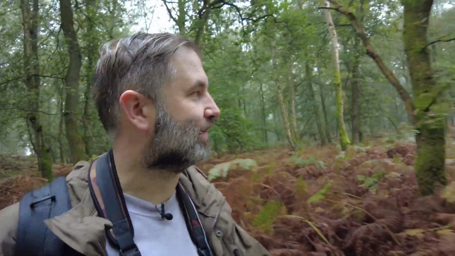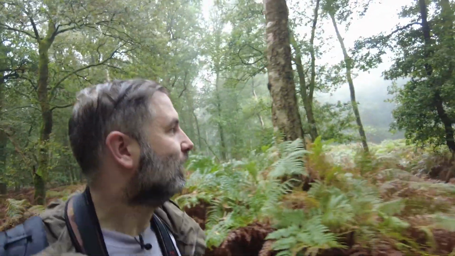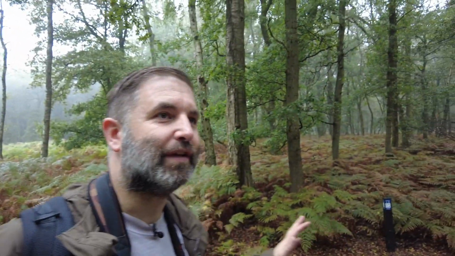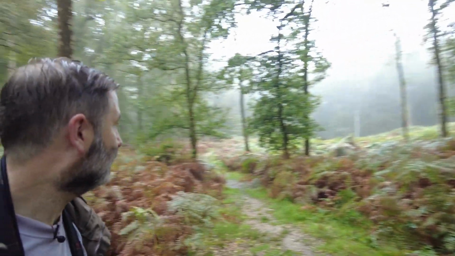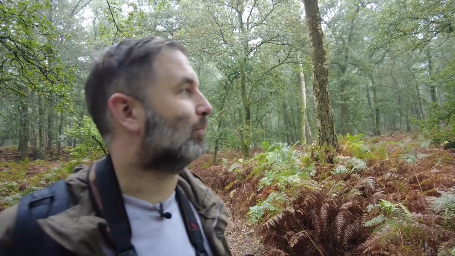So such an amazing area here, especially with all these ferns. Beautiful. So another cross section here, and I've actually never been to this part of the forest, so I guess there's a first time for everything. But yeah, let's go that way.